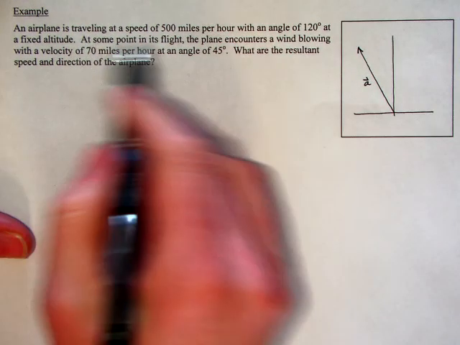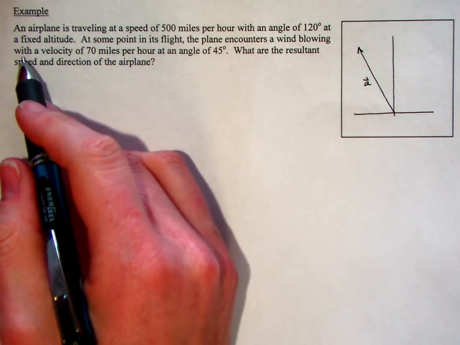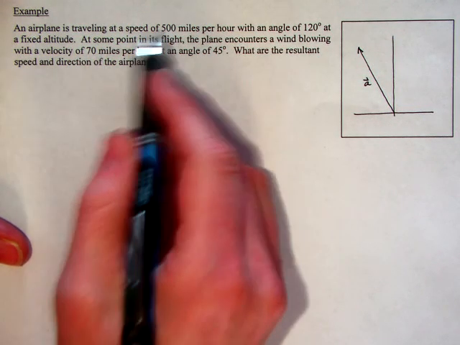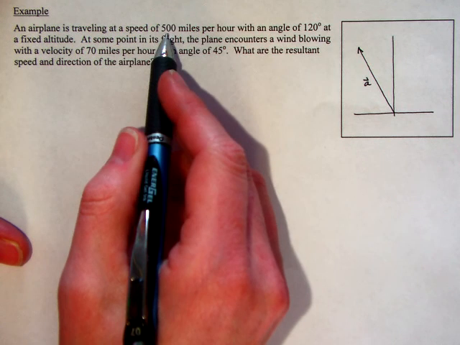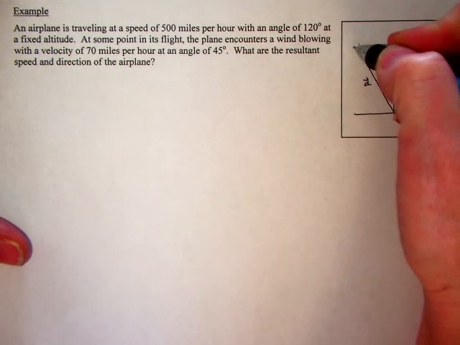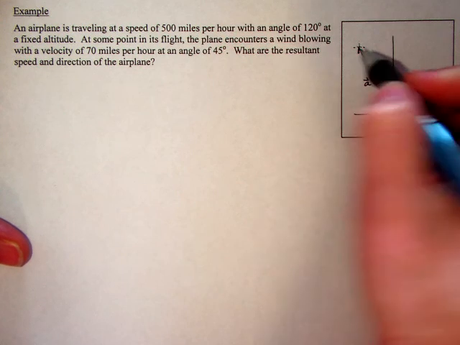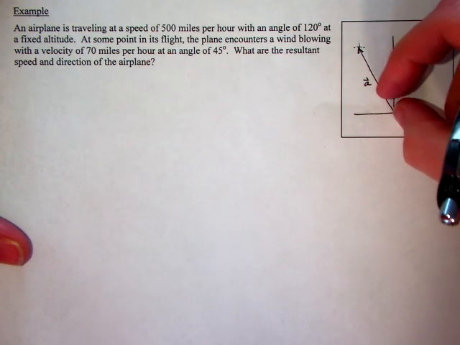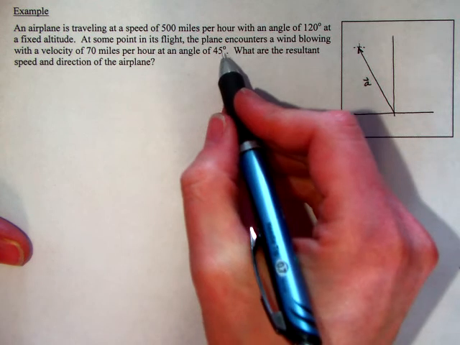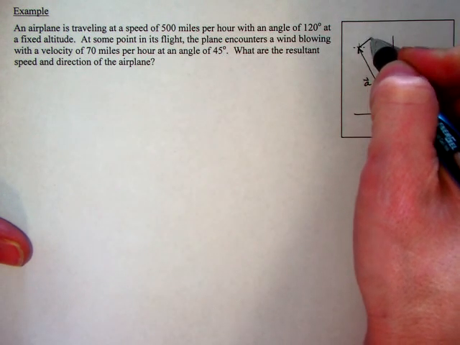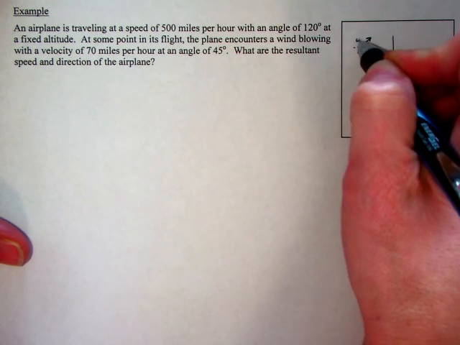At some point in the flight, the plane encounters a wind blowing with a velocity of 70, so much shorter or less magnitude than the plane's flight, and then an angle of 45. So at the end of my vector, we want to put another one, smaller. If this is 500, we want to only do 70, so it's going to be kind of small, and it's got to be at a 45-degree angle, which is right about here. So I'm going to make about that be 70, and that'll be my wind vector.